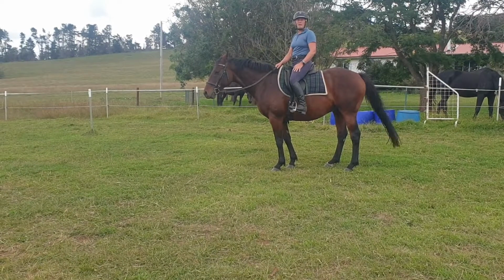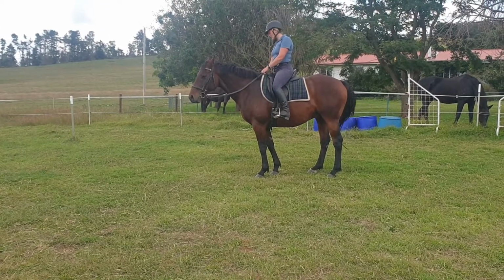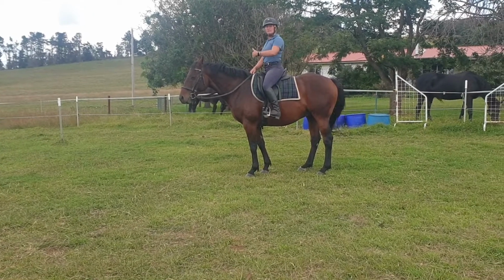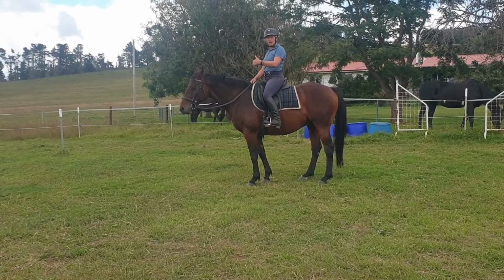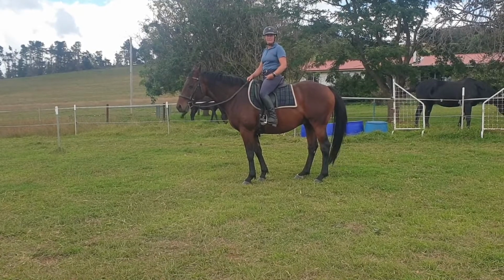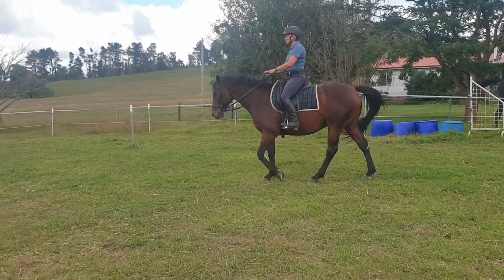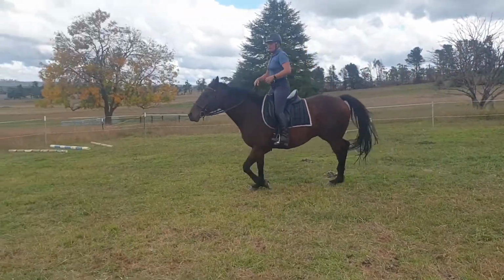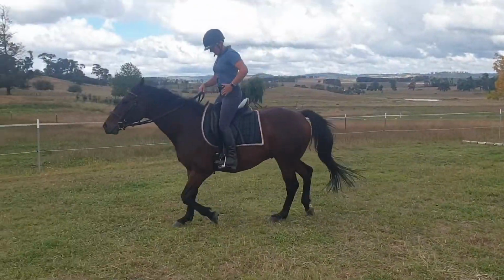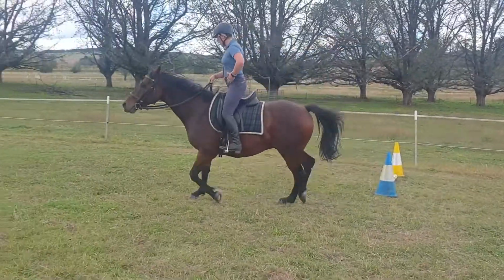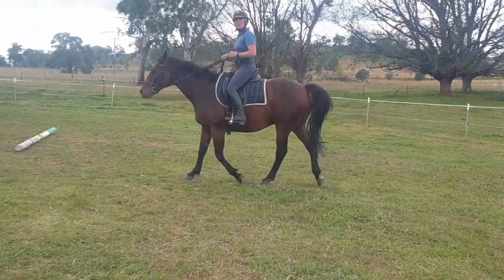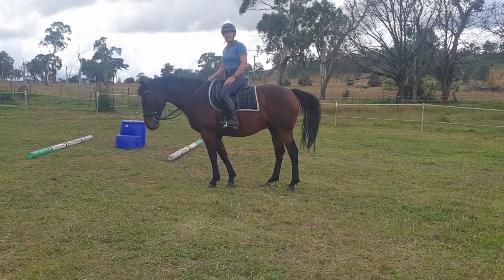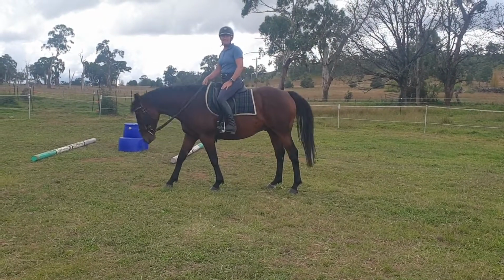So step 5 is I'm going to say "now" when the outside front foot hits the ground and trot, and then I'm going to notice whether I'm at the top of the rise or the bottom of the rise. Now, now, now. So what do you think? Was I at the top or the bottom? I was in fact at the top of the rise.